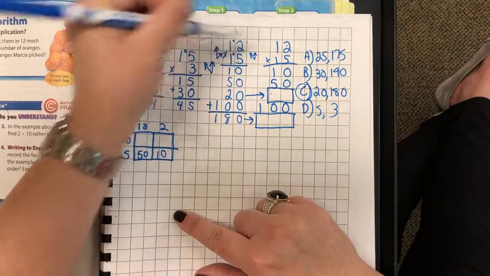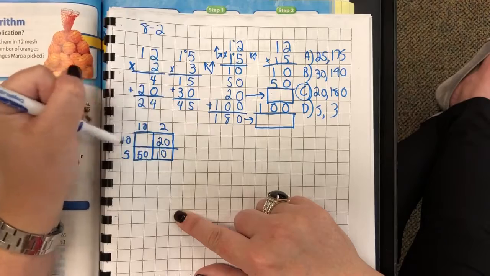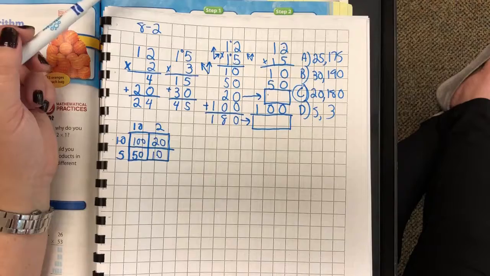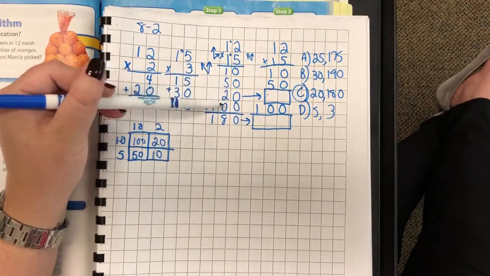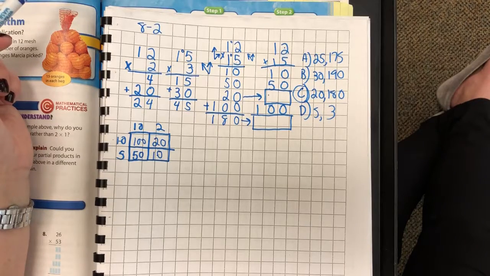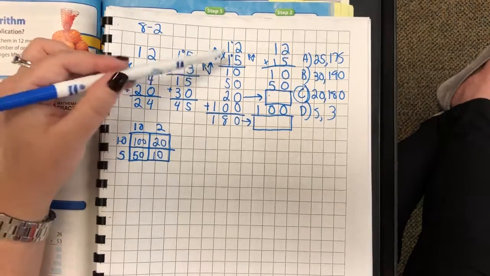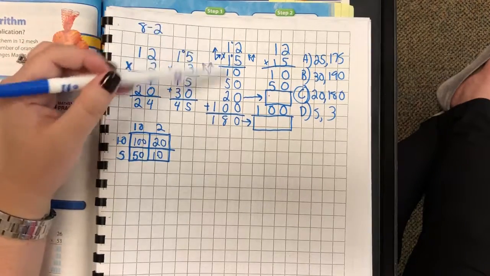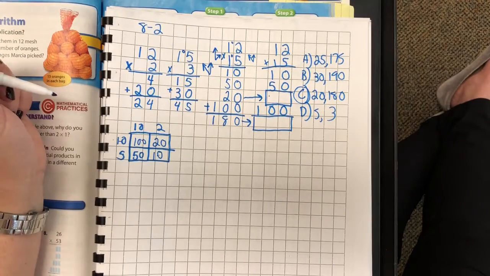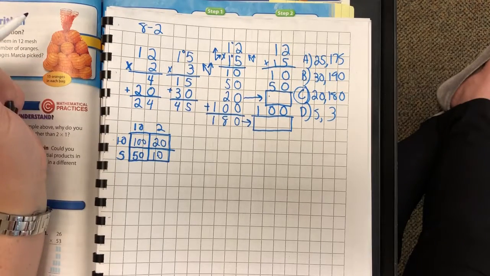This 10 times 2, that is this 10 times 2. 20 goes here. And then the 10 times 10, that's the 100. So I'm still getting the same partial products. I'm still getting 10, 50, 20, 100. Okay? So if they're asking me to talk about partial products and I'm freaking out over this, I try it, and if I'm having a hard time, I can box it out. And I can try it that way too, okay? Because it gives you the same partial products.